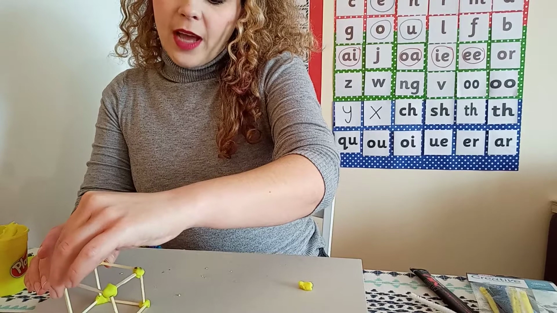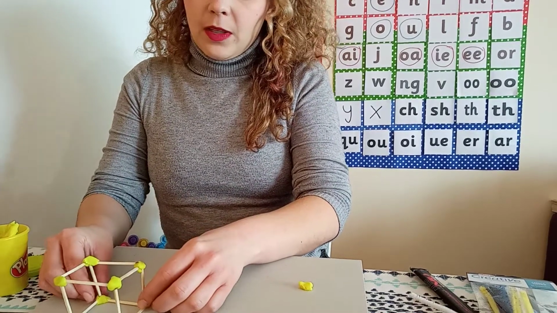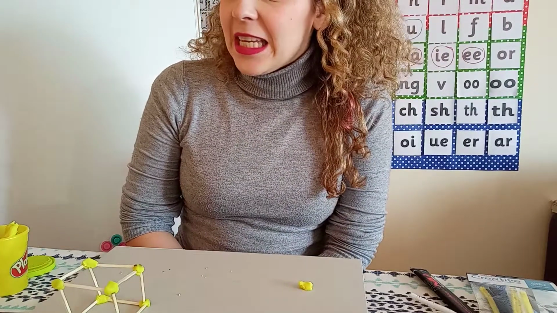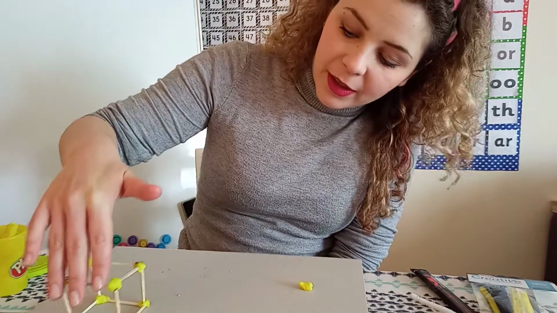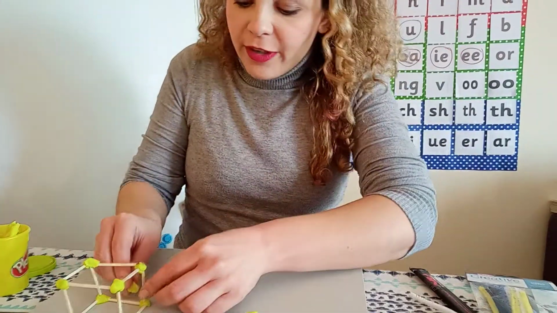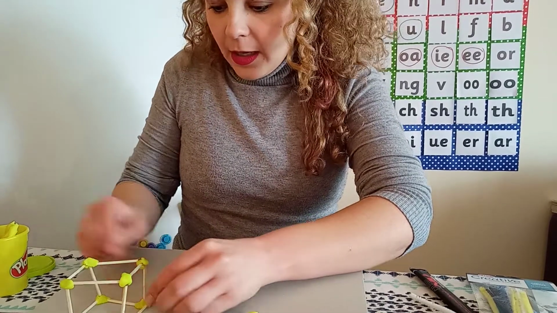So the first task, the question is, how many faces does it have? I think my Play-Doh is not very stable here, so I'm just going to add a little bit here.